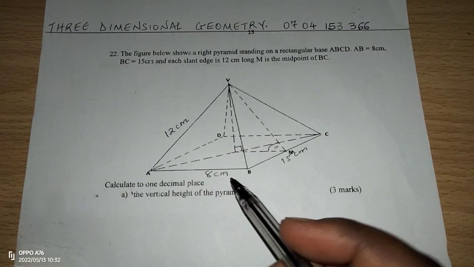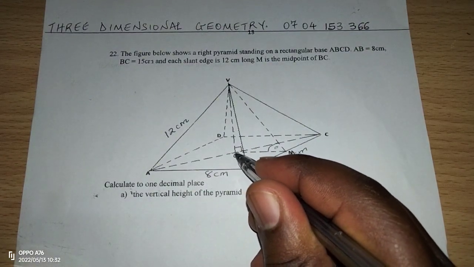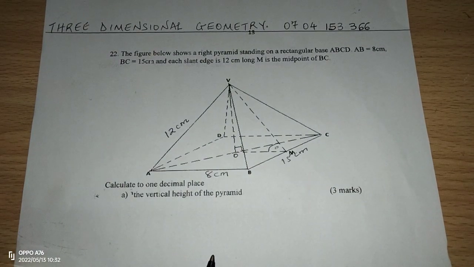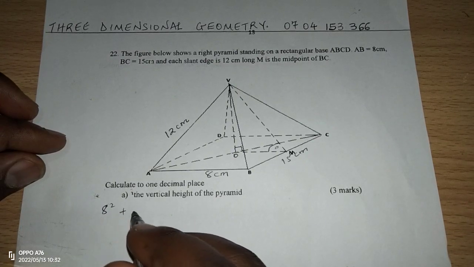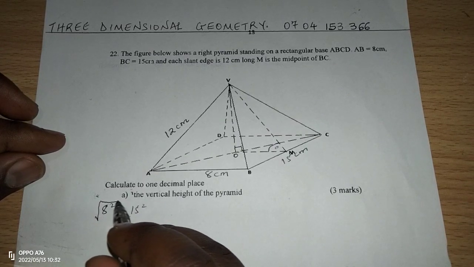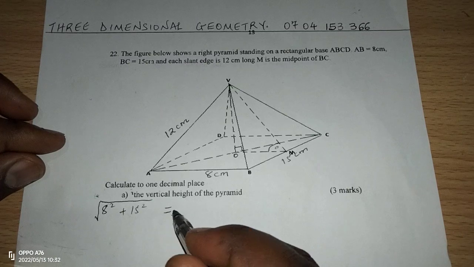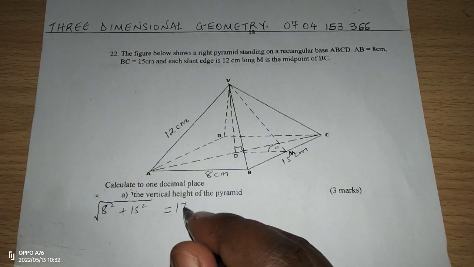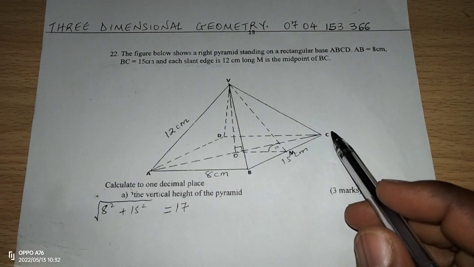So to calculate the vertical height of the pyramid, you first of all have to identify the vertical height, which is VO. And VO can only be calculated if we first get the diagonal of the base, which is AC. So length AC can be determined using Pythagoras theorem: 8 squared plus 15 squared, then we take the square root, that gives us 17 centimeters. Therefore, AC is 17 centimeters.